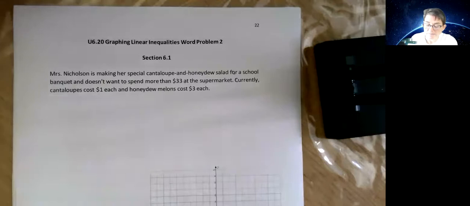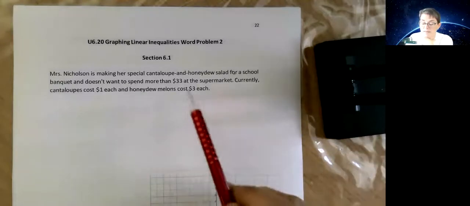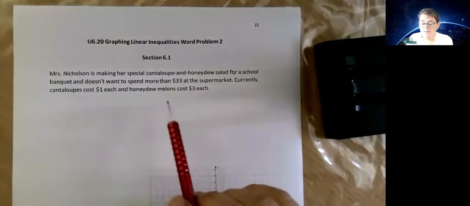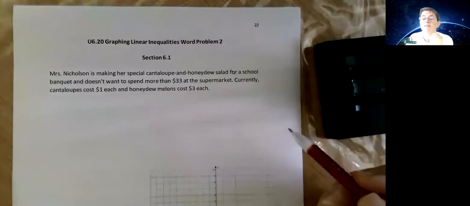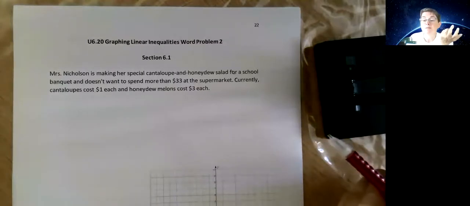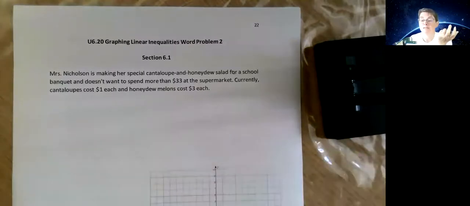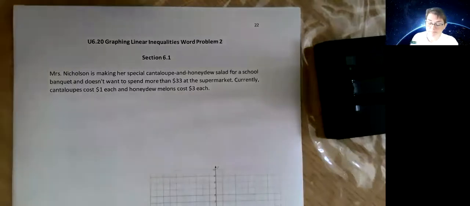All right, so what is the question really about? That's where you have to start. What are you trying to figure out? It's not our total cost. We know how much a cantaloupe is and how much a honeydew is. What we really need to know is how many cantaloupes we're going to buy, how many honeydew melons we're going to buy. So that's where we start.